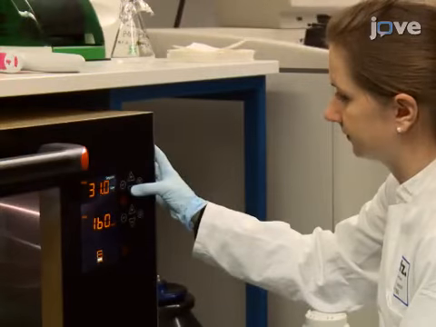Grow the cells in the incubator at 37 degrees Celsius with a shaking speed of 160 rpm until the optical density at 600 nanometers reaches 0.4 to 0.6. Subsequently, lower the temperature to 22 degrees Celsius for approximately 1 hour. It is important to wait until the temperature reaches 22 degrees Celsius before inducing with a low amount of IPTG.